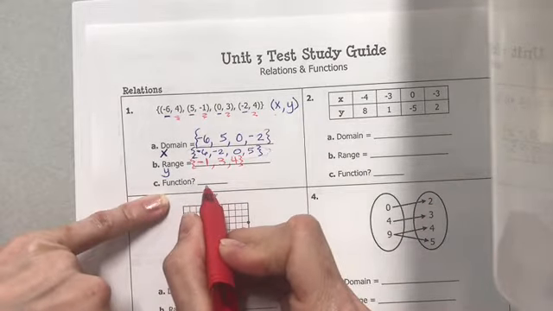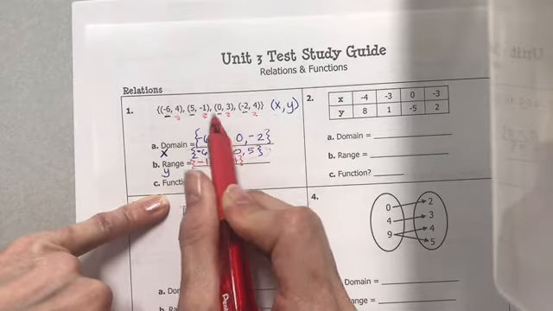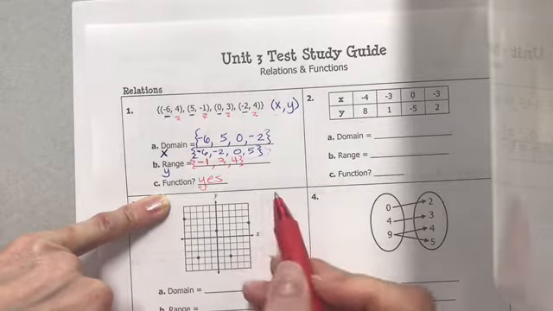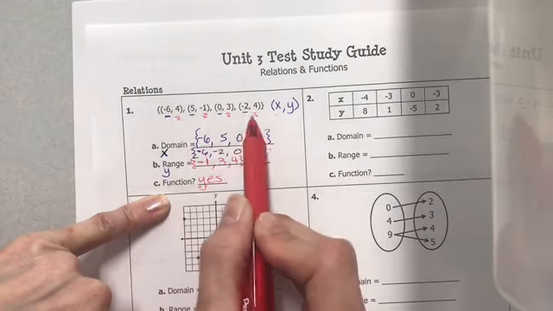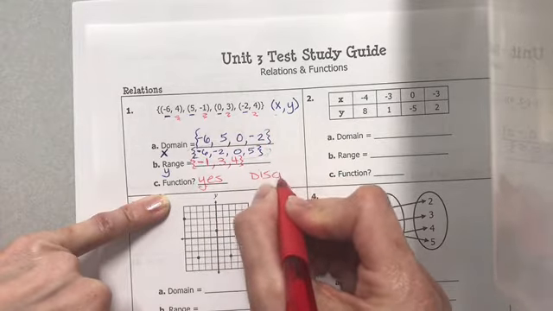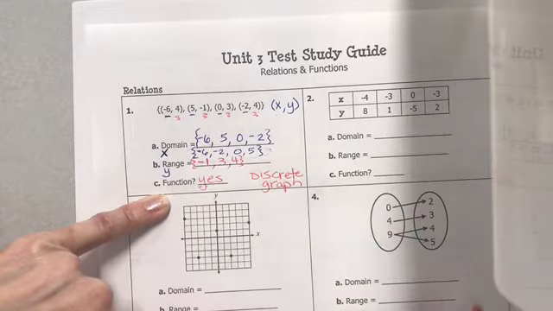To tell if it's a function, you only look at the x value. Since none of the x's are repeated, yes, it's a function. Since it's just a set of points, it is a discrete graph. A discrete graph is just going to be listing the points.